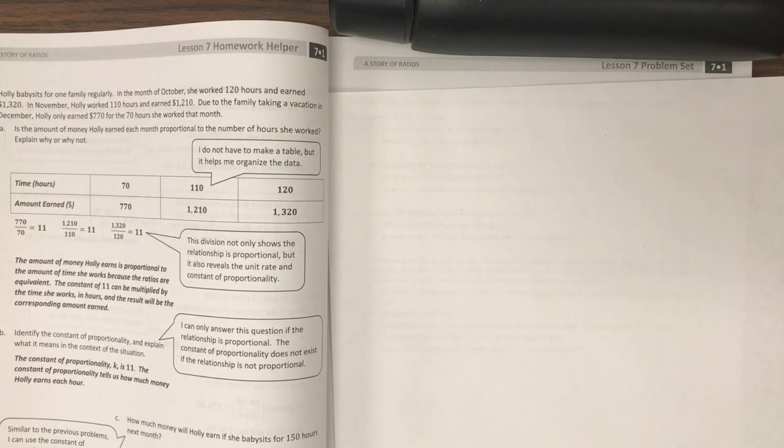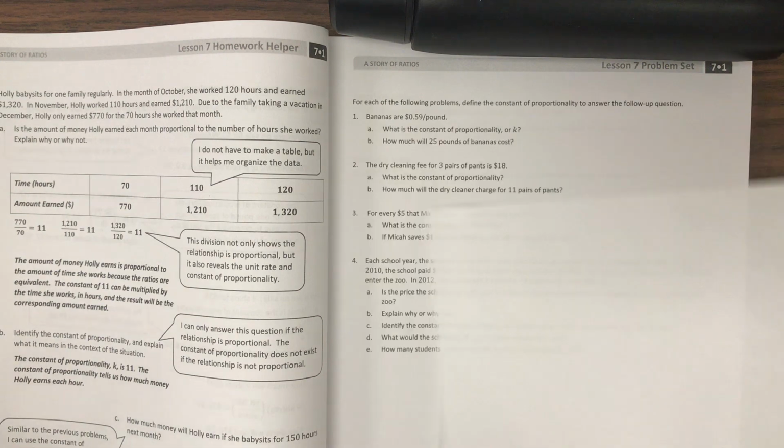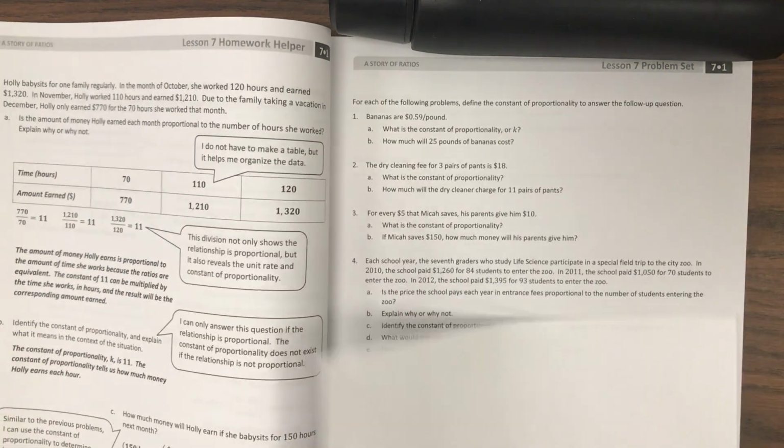Hey, so let's look at some questions from the Module 1 Lesson 7 problem set. Lesson 7 is all about identifying the constant of proportionality in a given proportional relationship, and then using that information to make conclusions or predictions about other unknown values that you're given, right? Like using the relationship to find stuff that's still unknown. So let's take a look at number 1 here.